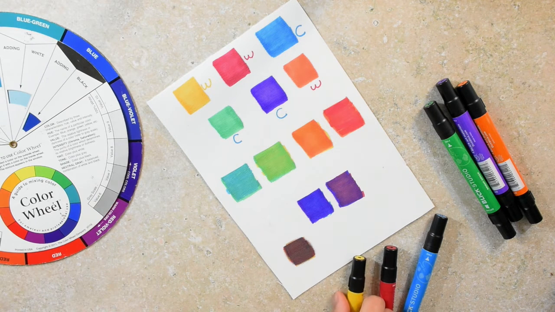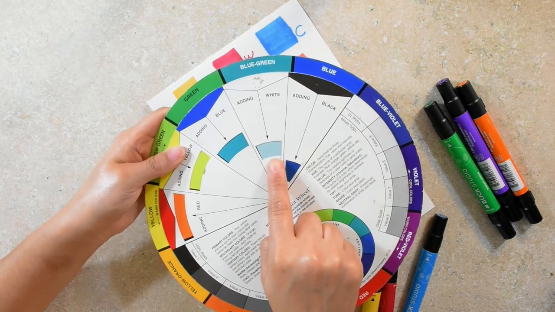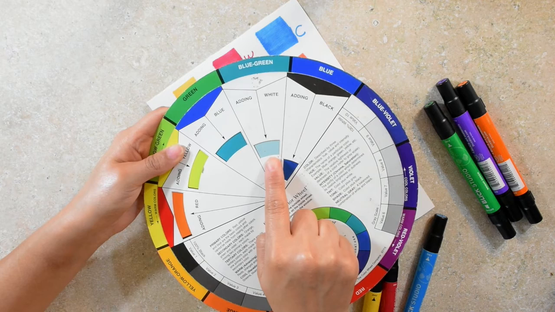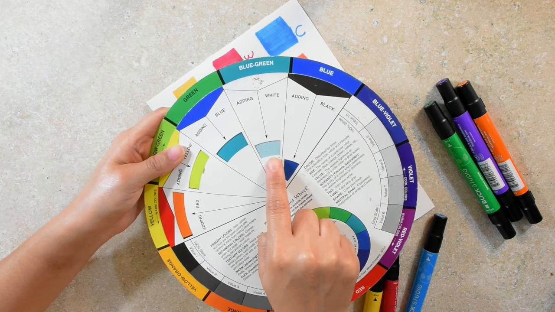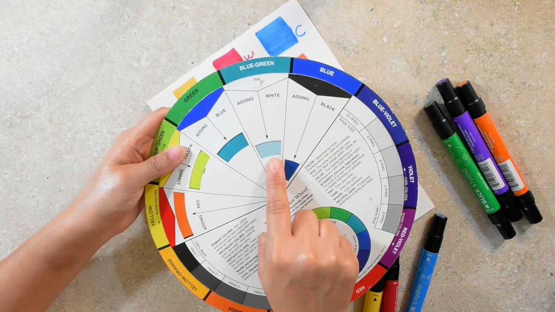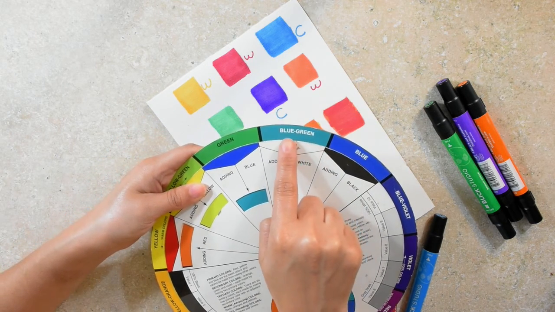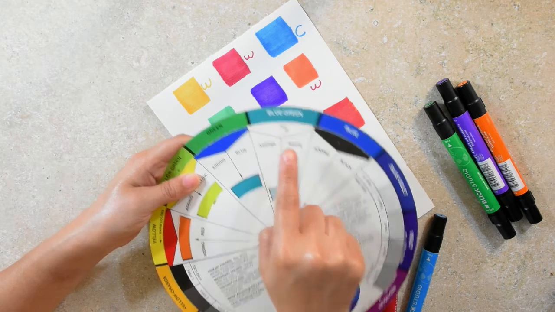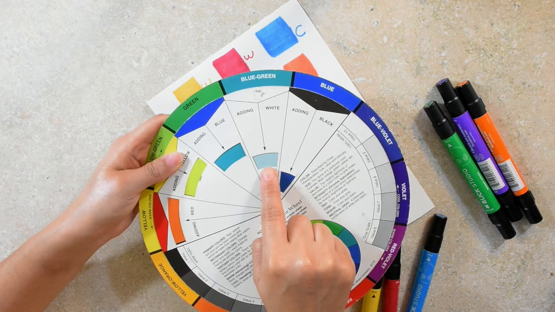If you have some kind of complicated color, like right now this one could be kind of complicated, but if you try to understand what was the origin of this color, you can see that it was blue green with white, and the result would be, okay, that would be cool.